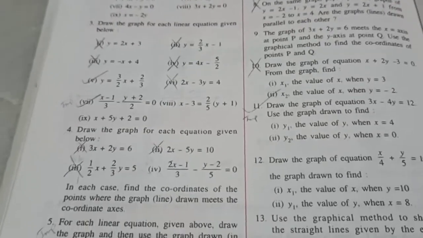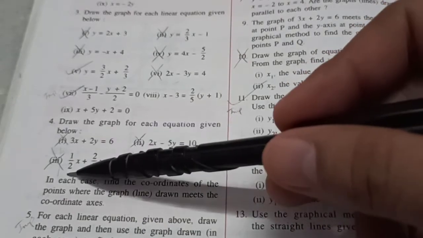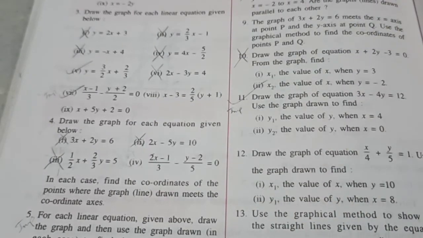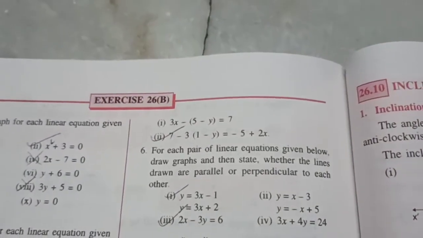Now in question 4, cancel Roman number 1 and Roman number 2. Since it's the same type of sum, do 4.4 for homework. Cancel 4.3 as well. So 4.4 is for homework. Now let's do the fifth sum. Here, mark it as IMP, and 5.2 is what I'm going to solve. So the equation is given.